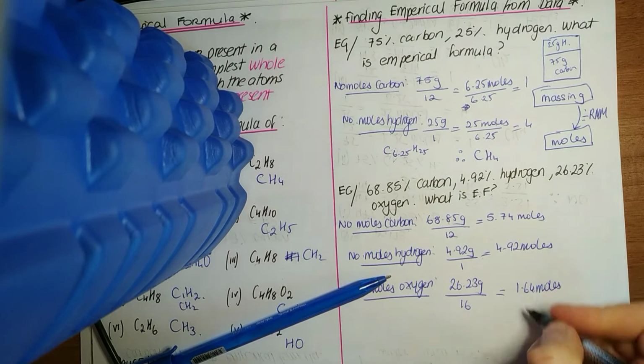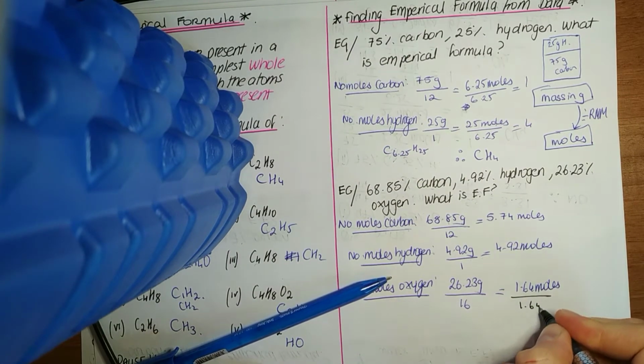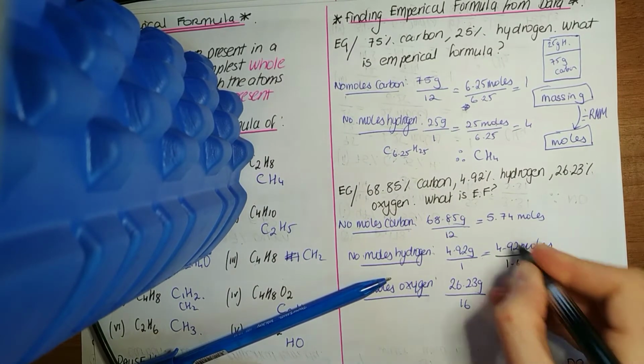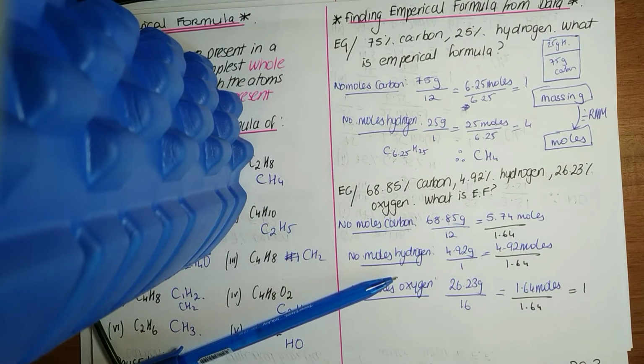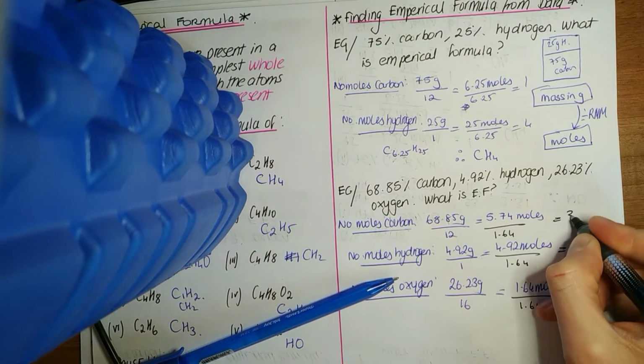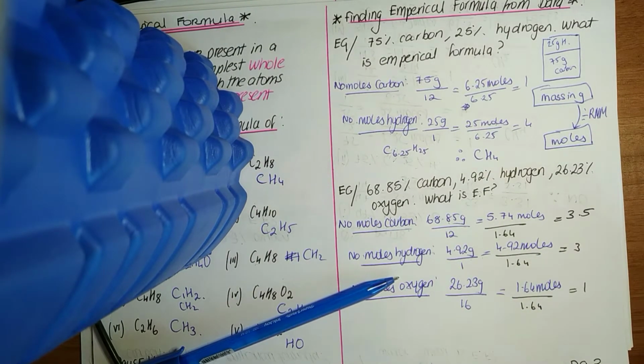Now divide each by the smallest. The smallest here is your 1.64, so divide that by 1.64, that by 1.64, and that by 1.64. We get 1 there. 4.92 divided by 1.64, we're getting 3. Lovely. 5.74 divided by 1.64, we're getting 3.5. This isn't the nicest for the second example, but sure.